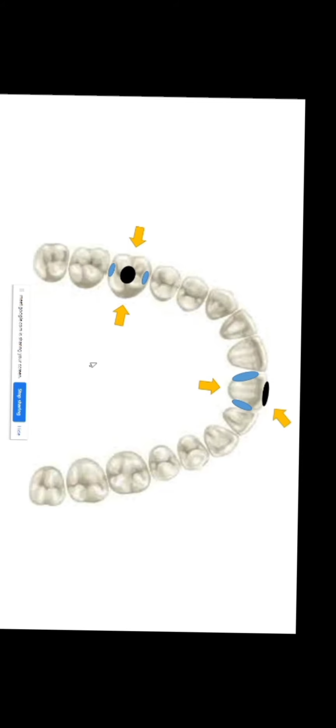Then you have labial, or facial because that's the collective term. Can I say buccal surface of tooth number 21? No.